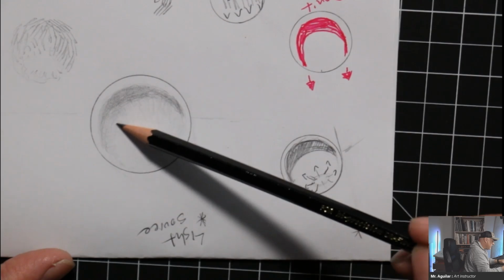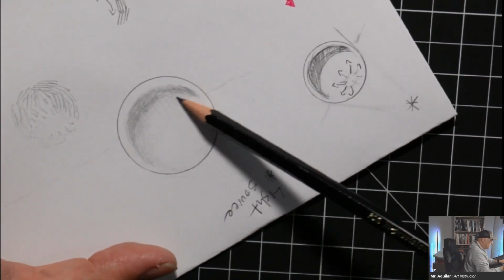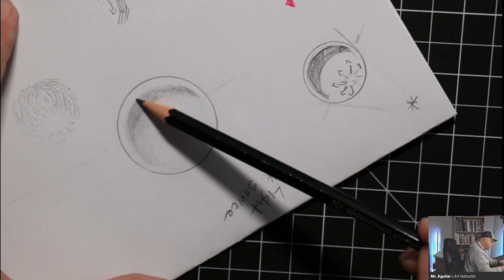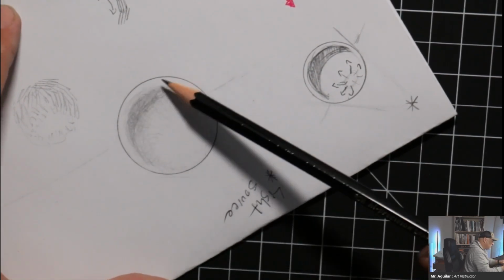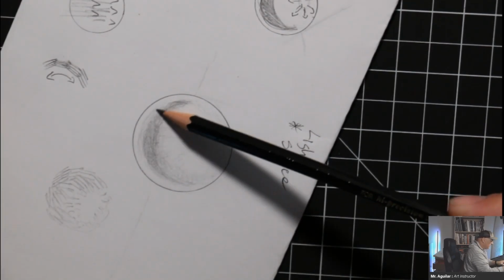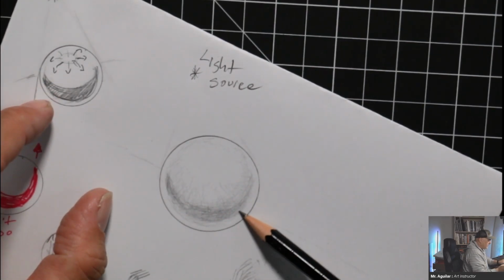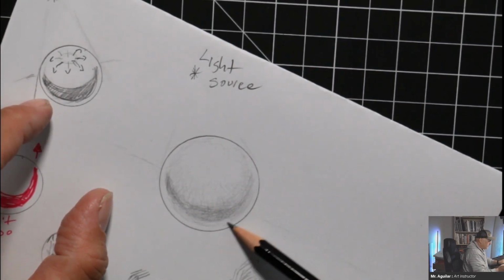And then I'm going to go in the opposite direction. So I'm going to be shading this way too. And I'm going to start working my way down into my reflected light, but I'm always keeping in mind my core shadow.